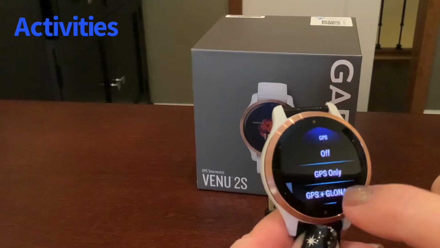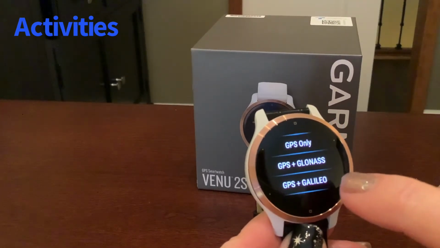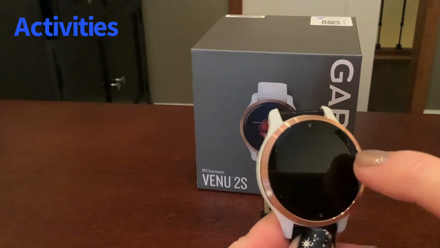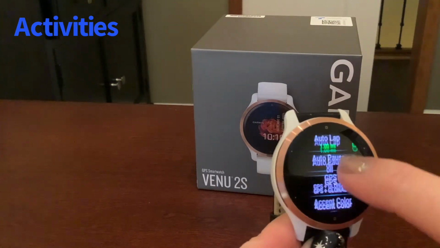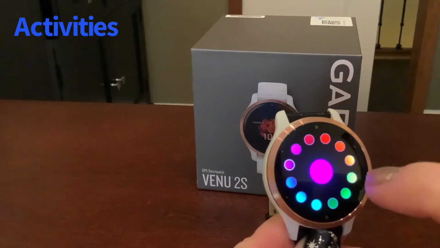Here I can pick what kind of satellite reception I want. I find GPS is always good enough for me, and it uses a little less battery. Whoops. Accent color.